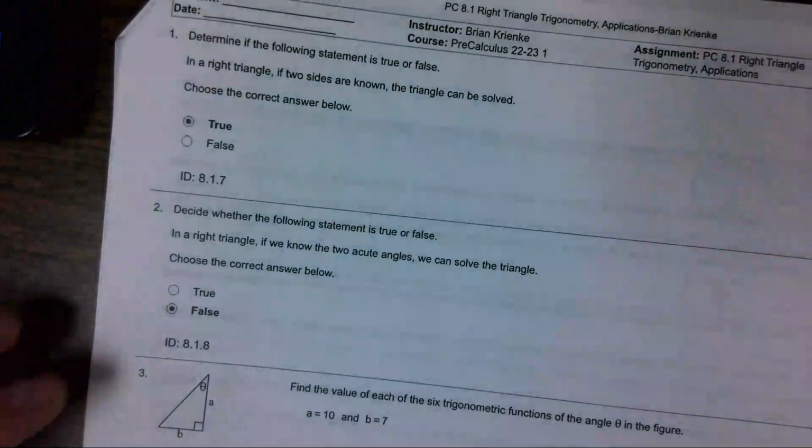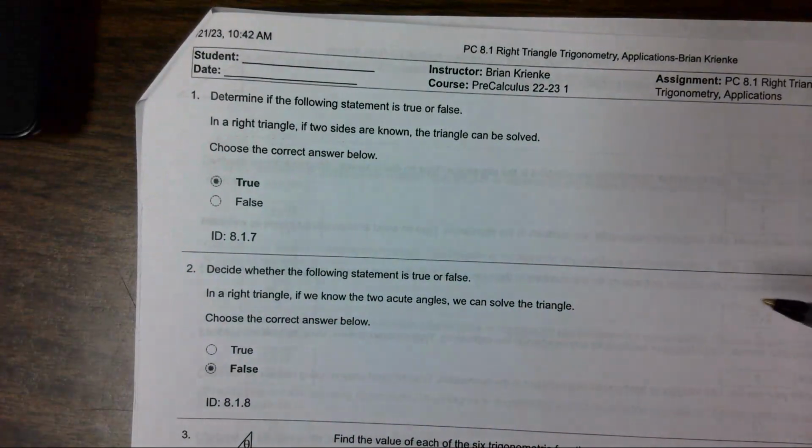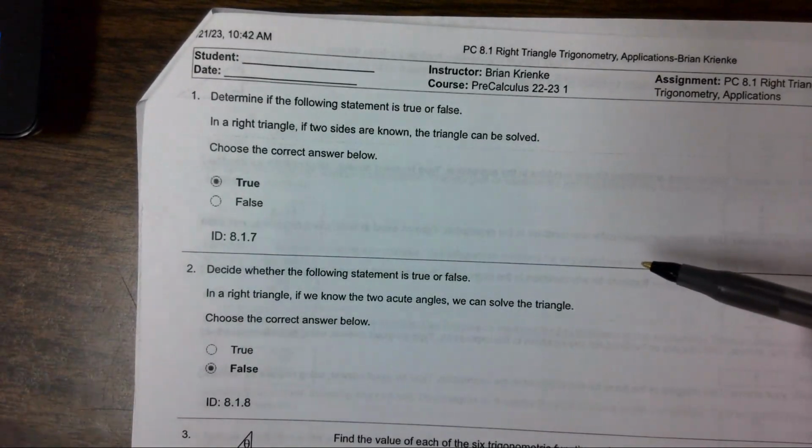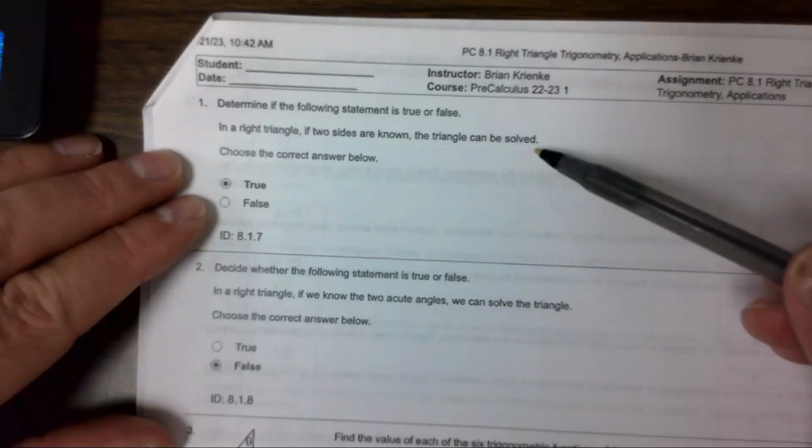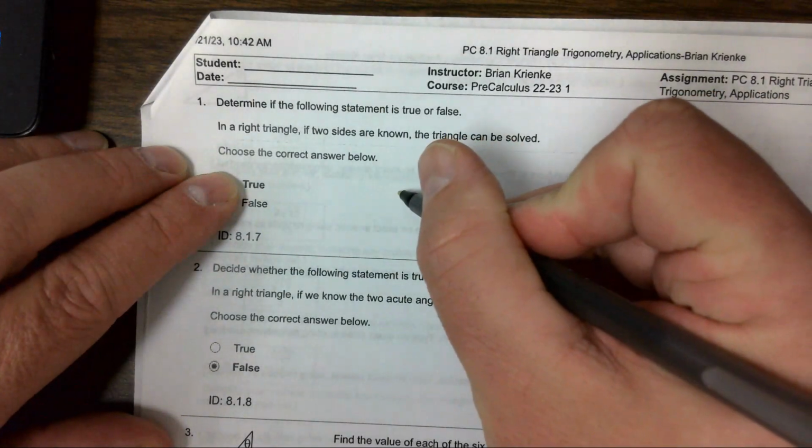Okay, so here we go. Determine if it's true or false. In a right triangle, if two sides are known, the triangle can be solved. Well, let's make up an example.